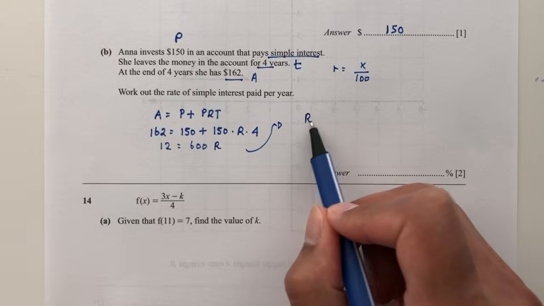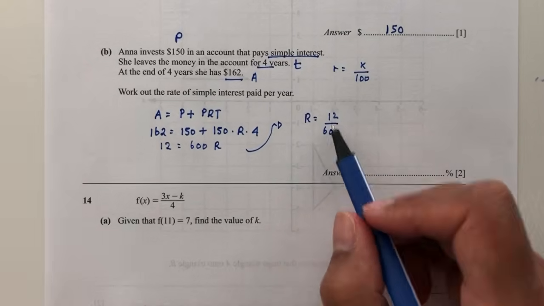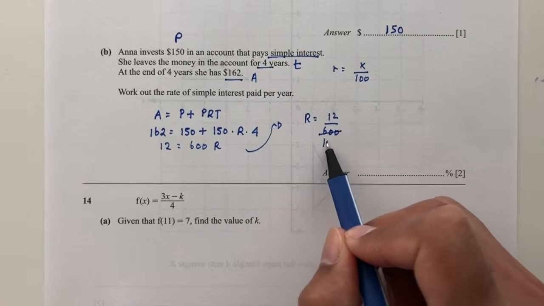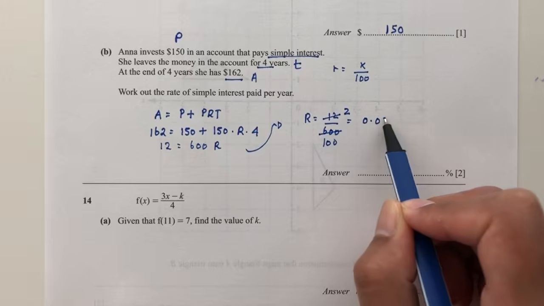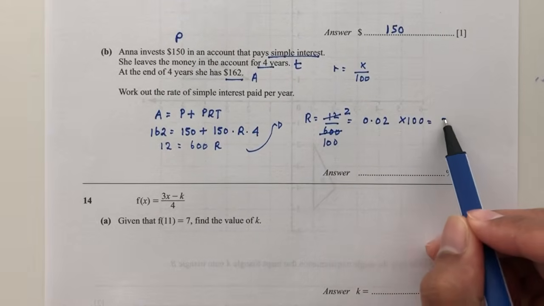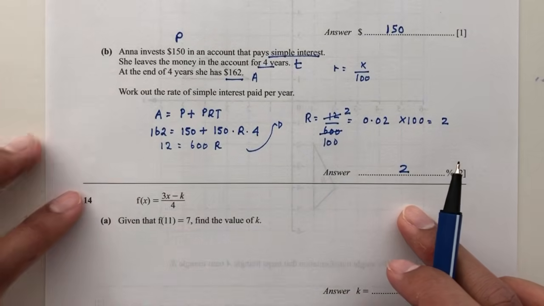So let's bring this here. The rate will be 12 divided by 600. So you can divide by 6, you'll have 2 over 100. That will be 0.02. Now for percentage, you have to multiply by 100. That will be 2%. So 2% is the rate that she had for this investment.